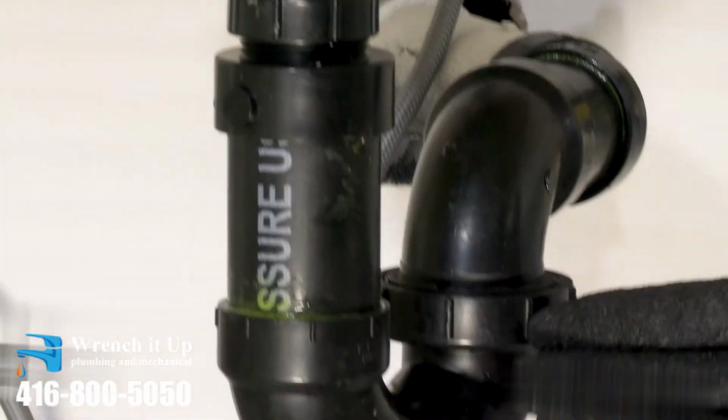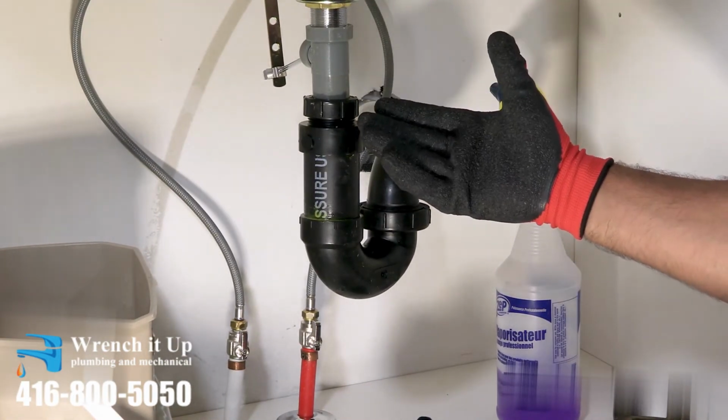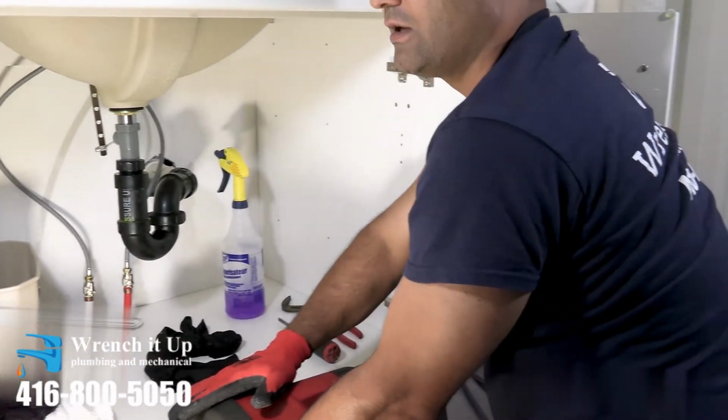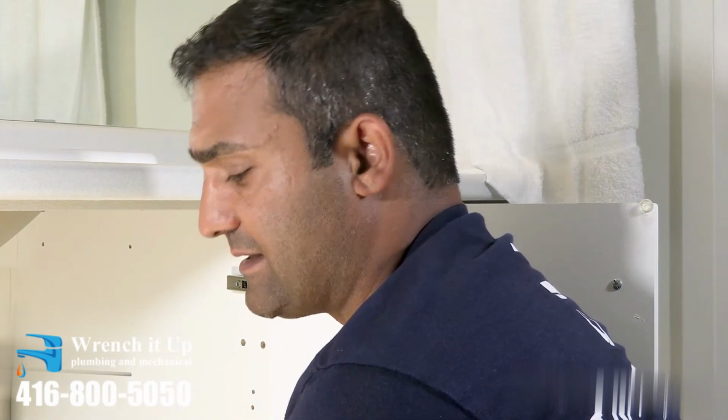As you see, the water is draining perfectly. There is no blockage in the pipe further. There is no leak happening. So in this scenario, I do not need to use the snaking machine, and we will do another video for the drain snaking.